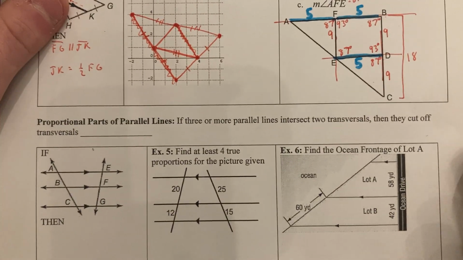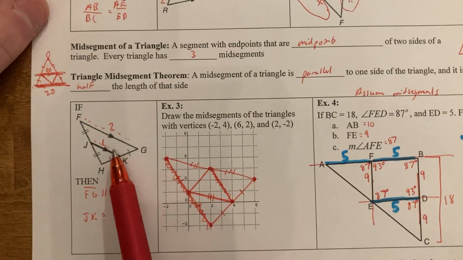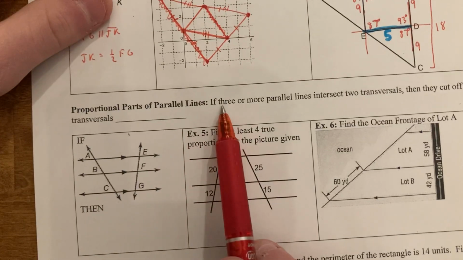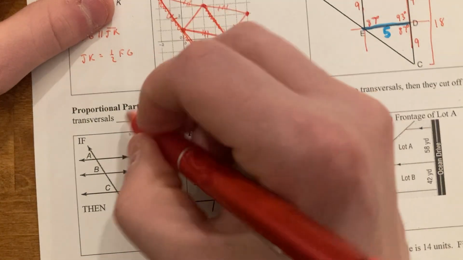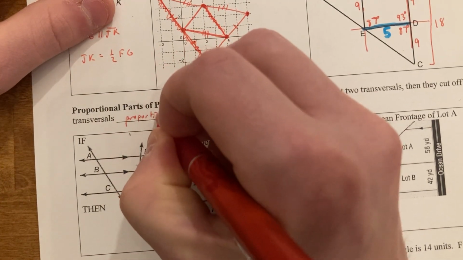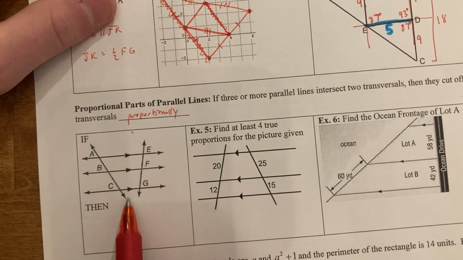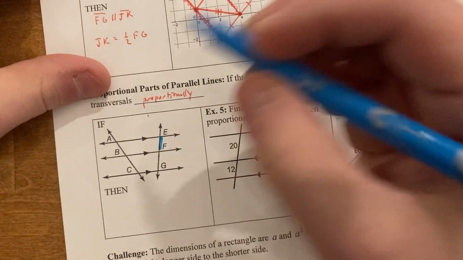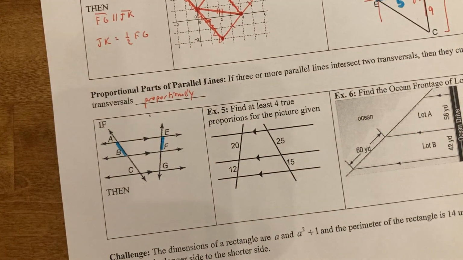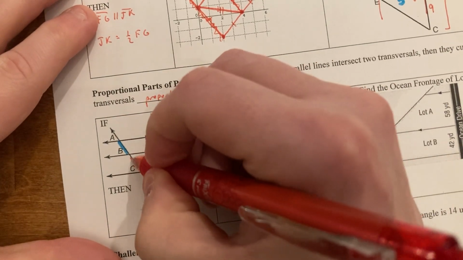All right, so last thing really to go over before we just get to some word problems is proportional parts of parallel lines. You don't even need a triangle really for all this stuff to work. You just need parallel lines. If 3 or more parallel lines intersect 2 transversals, then they cut off transversals proportionally. All right, so what I mean is if you've got parallel lines in this situation, then this line and this line are proportional to this line and this line.